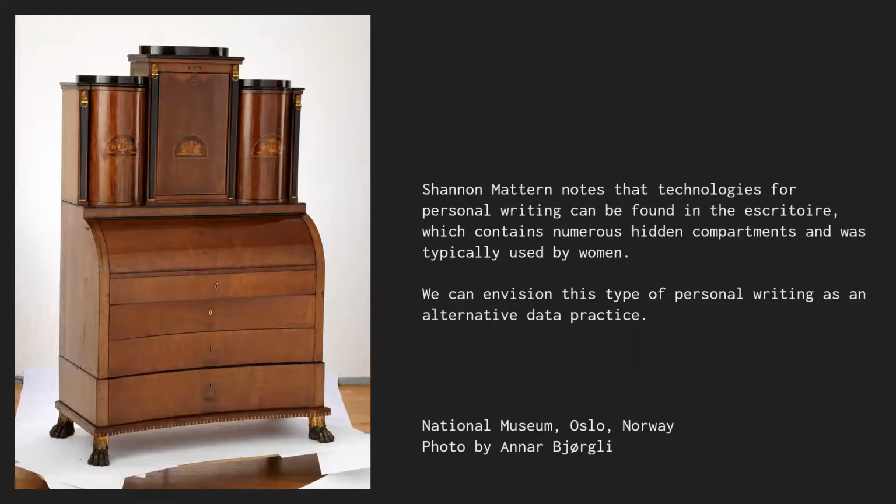This really struck me as I was reading through my notes on this talk. I was wondering, what kind of similar technologies might exist for data. Does textile visualization function in a similar way? Are there ways in which visualizing data through this maybe quote unquote women's work might function similarly to a woman doing personal writing on an escritoire? That was one thing that I thought of, that we can envision this type of personal writing as an alternative data practice, broadening also that idea of data practice.